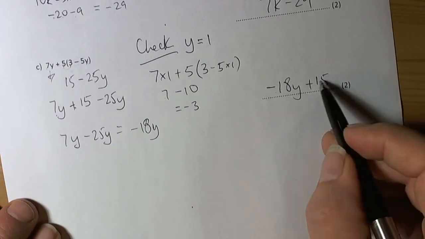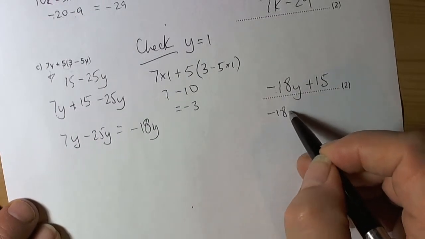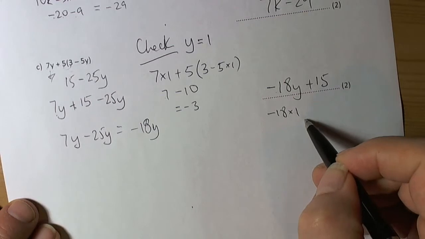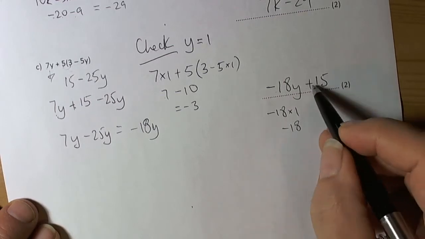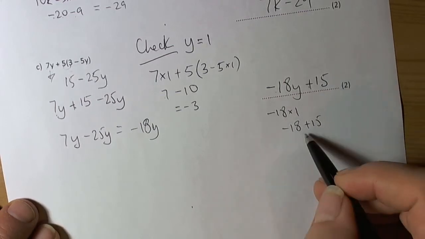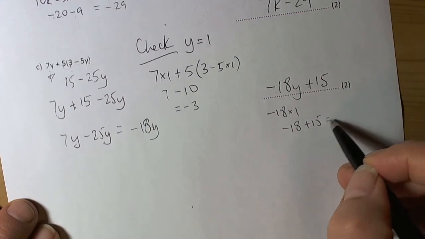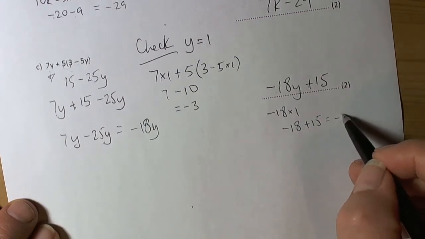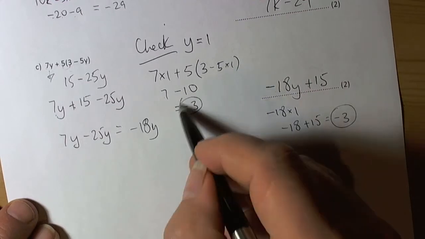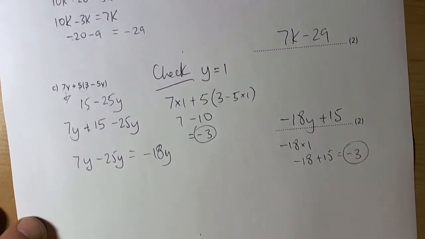So now we go to here, and we say we've got negative 18 times 1, which is going to be negative 18. We then add in the 15. Well, negative 18 plus 15, we'll count up the number line to get to negative 3. So both ways we end up with negative 3.